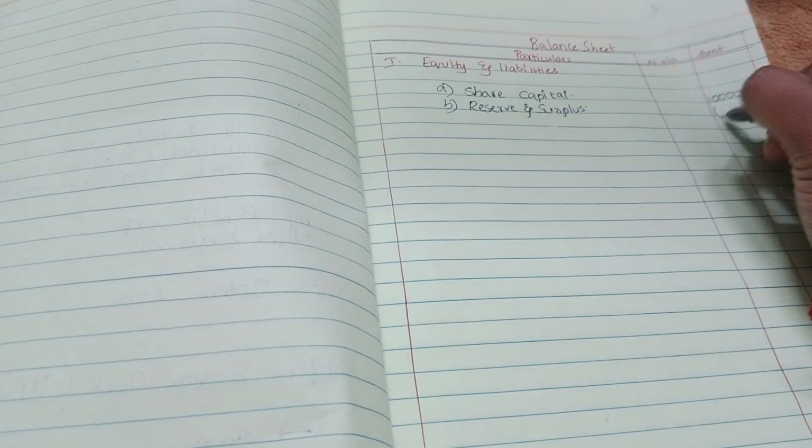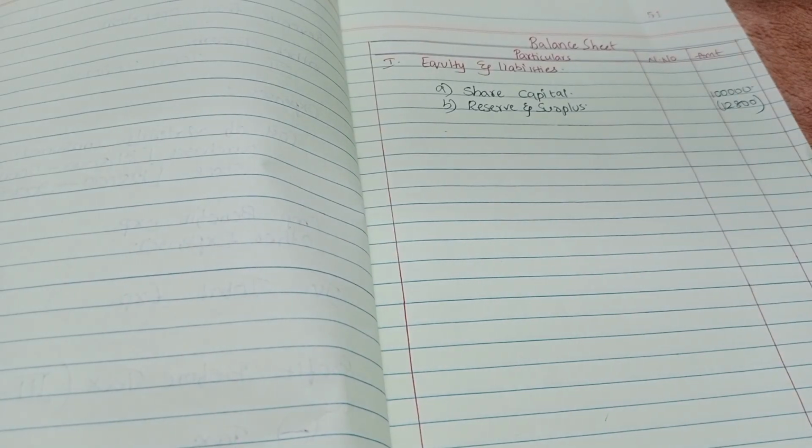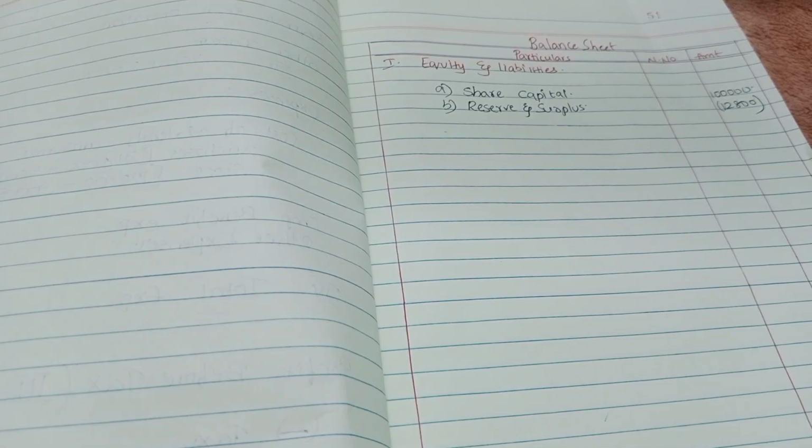Okay, 12,800, I am putting it in a bracket so that you will understand it is a minus symbol. There is no share allotment money pending allotment, so that's why I'm not writing it. Non-current liabilities also are not there. Current liabilities, they are having trade payables, and short term provisions also they are having.